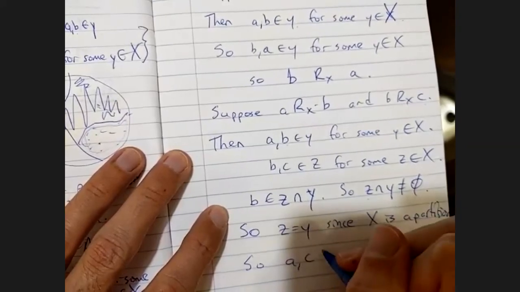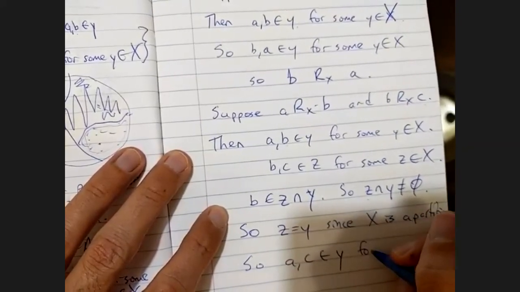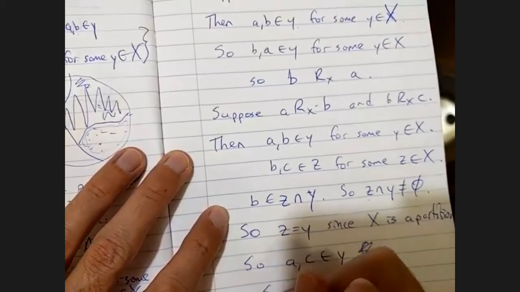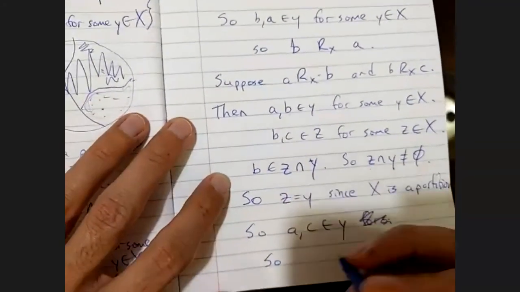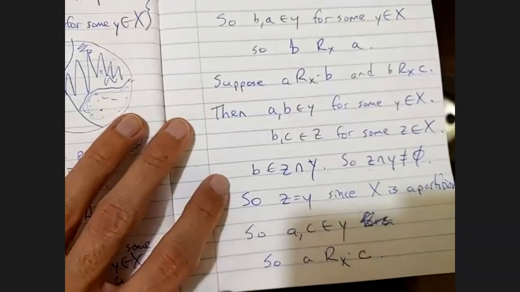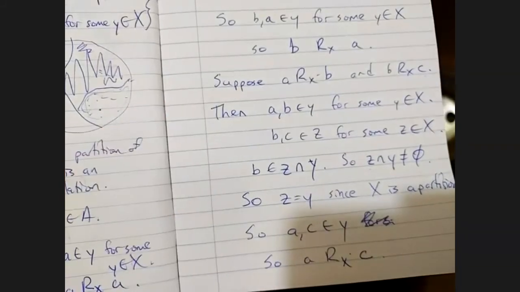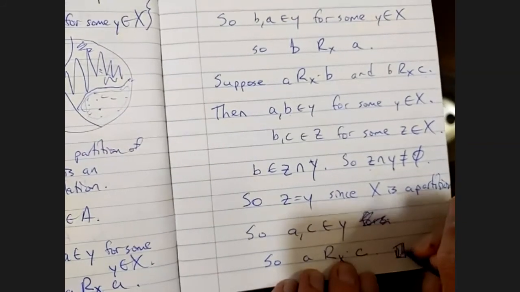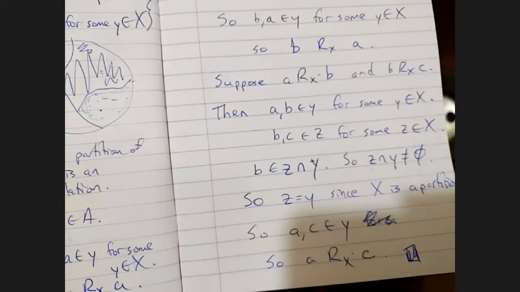Now, a and c are both in Y for this Y. And that tells us that a is related to c. So we have a transitive relation. I meant this to be a sketch, but I ended up just proving it normally. Sorry about that. Okay, equivalence relation.